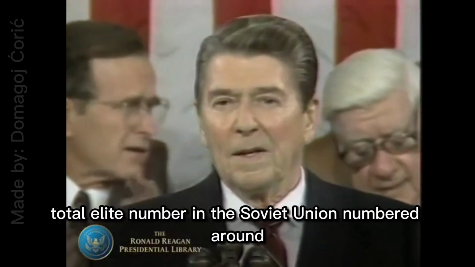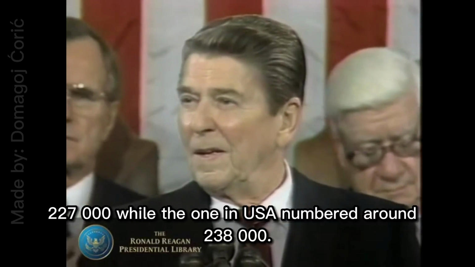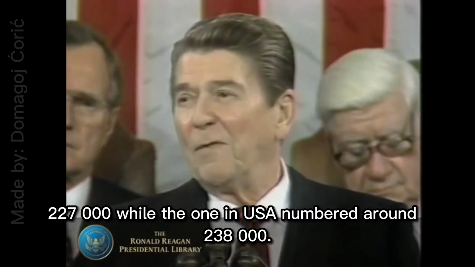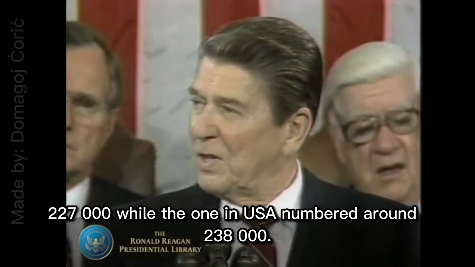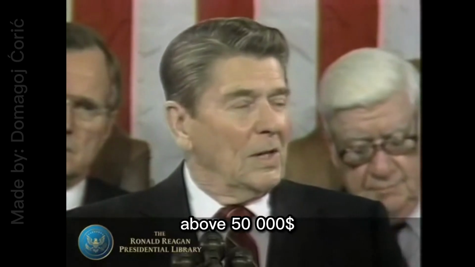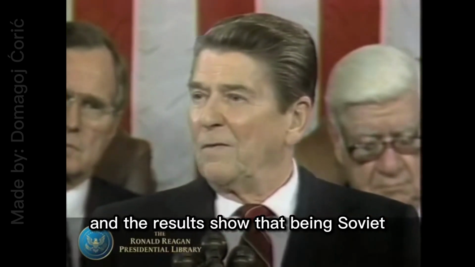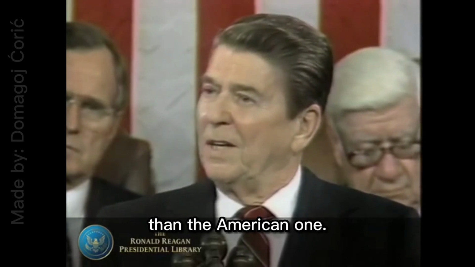out that the total elite number in the Soviet Union numbered around 227,000, while the one in the USA numbered around 238,000. The main fact that was compared was a paycheck above $50,000, and the results showed that being Soviet elite proved more beneficial than the American one.